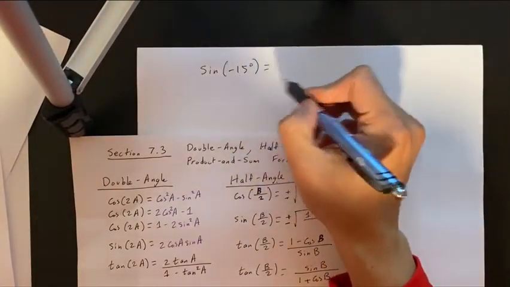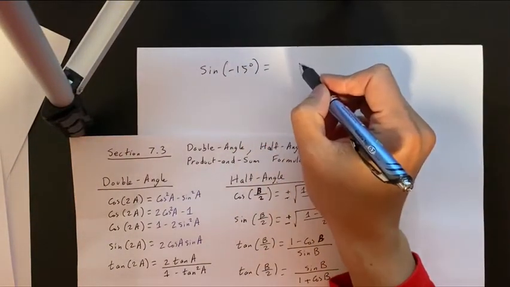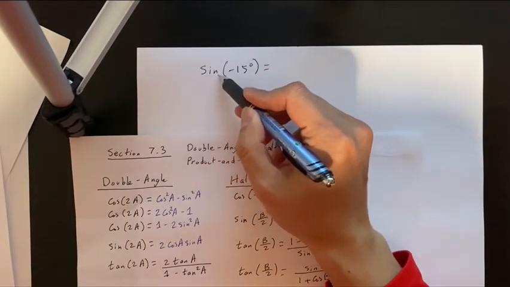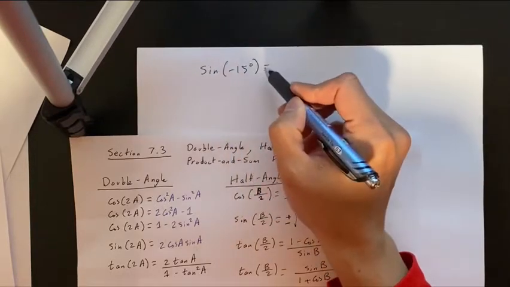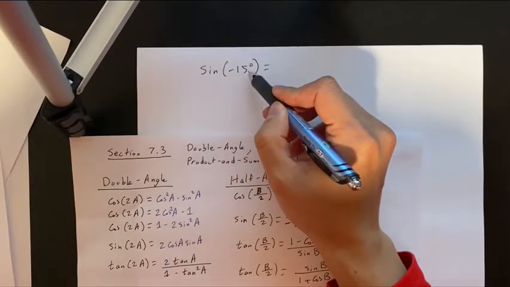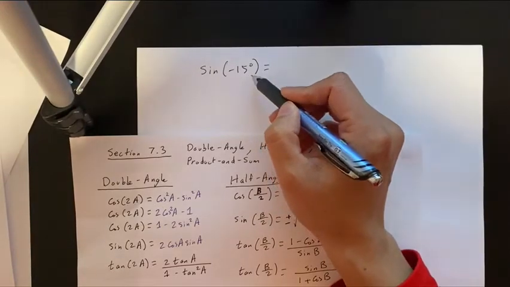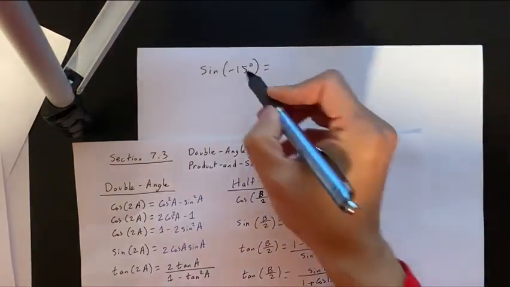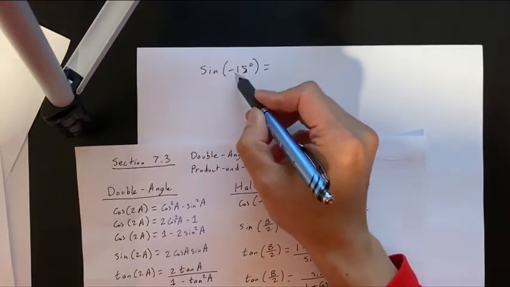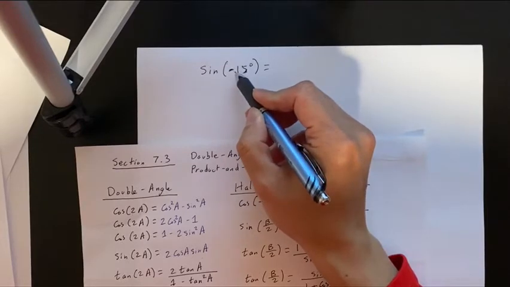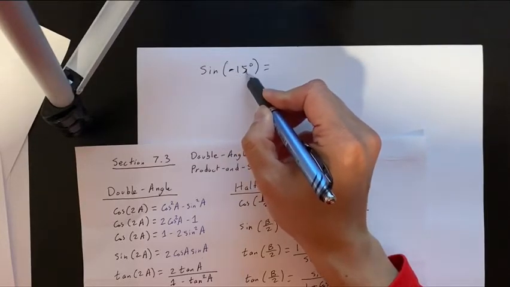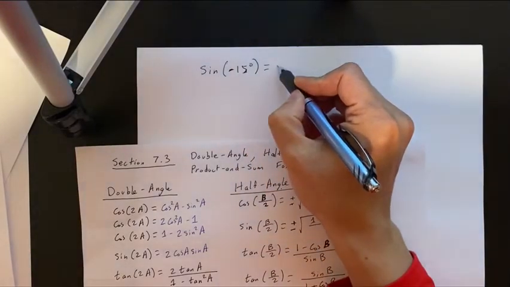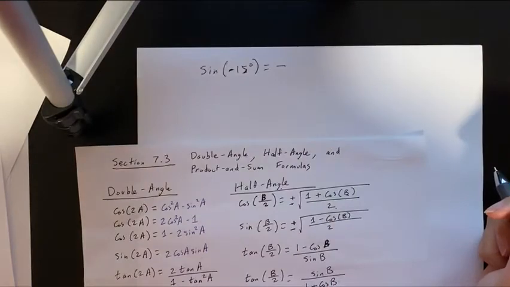Now, before we even talk about the value of this guy, let's talk about the sign. So sine is going to give me back the y value. And negative 15 is in what quadrant? Negative 15 is in quadrant 4. So if you're in quadrant 4, the y value in quadrant 4 is a negative. So sine of negative 15, I am expecting a negative value.